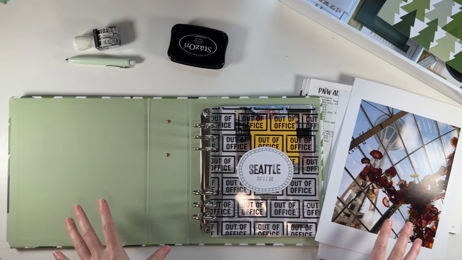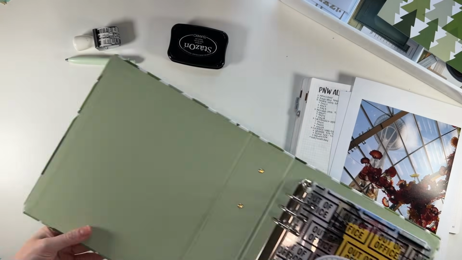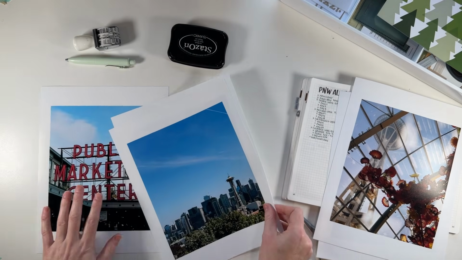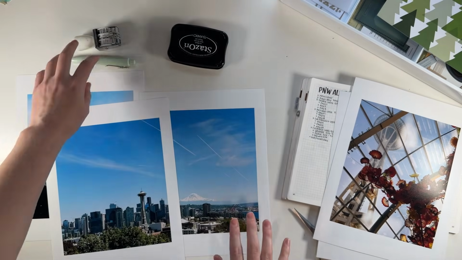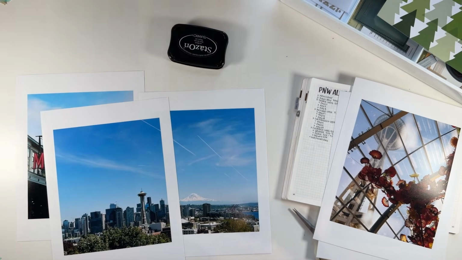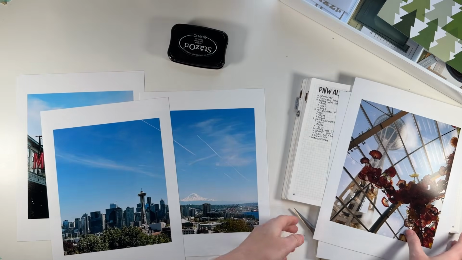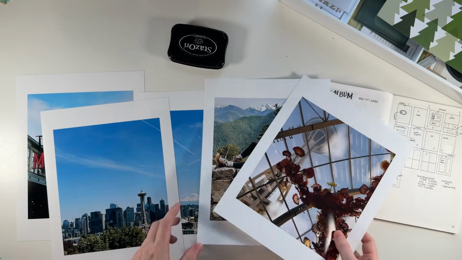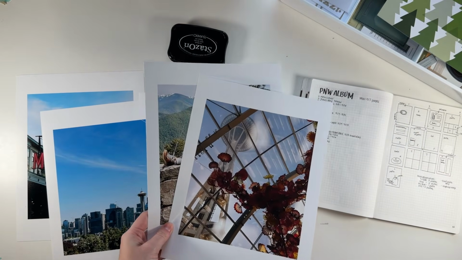Okay, I'm back from my computer and I have printed some of my Seattle photos. I have the ones that I had already printed at the beginning of this video, which I showed you part of that process on the computer, and I printed a couple more. So these are all of the large photos that I plan to use in this album.